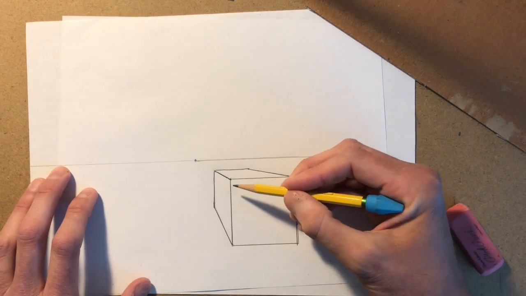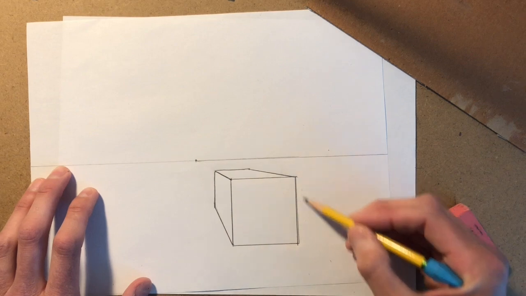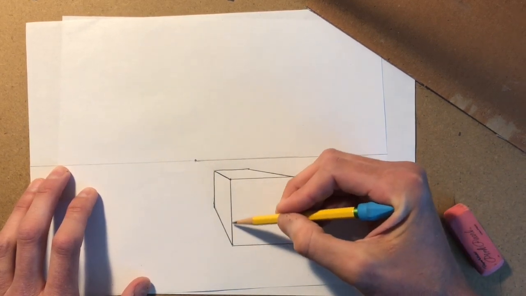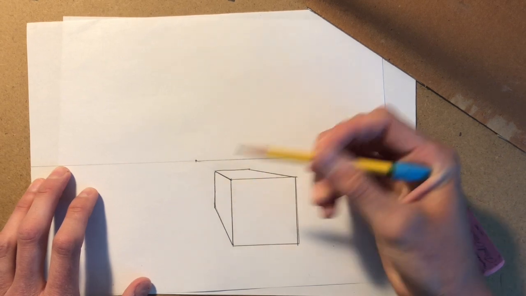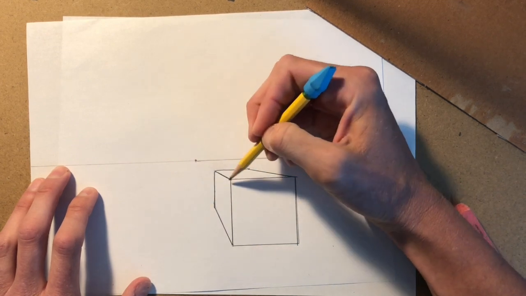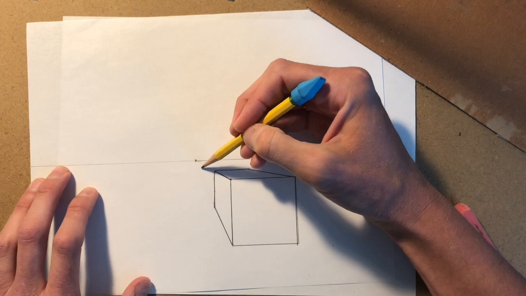Let's notice that this front edge, the front plane of my cube that's facing me, this edge is longer than this one. That's because our vanishing point lines get closer as they get closer to the vanishing point.